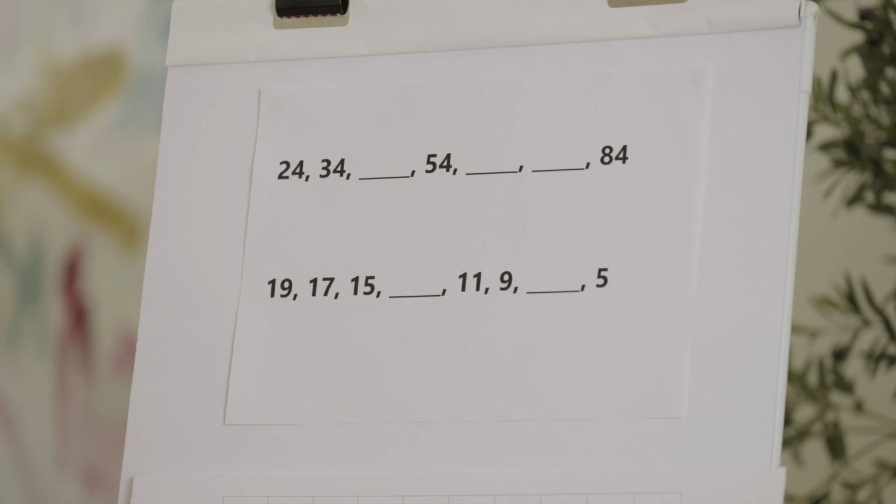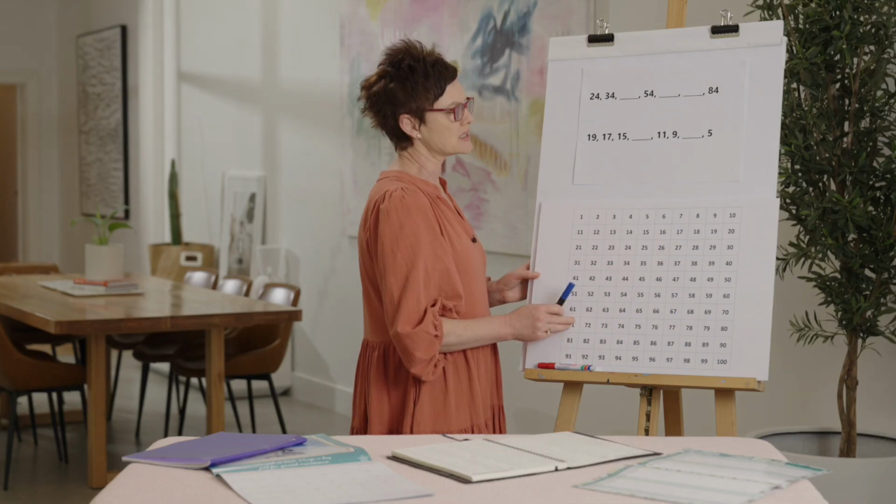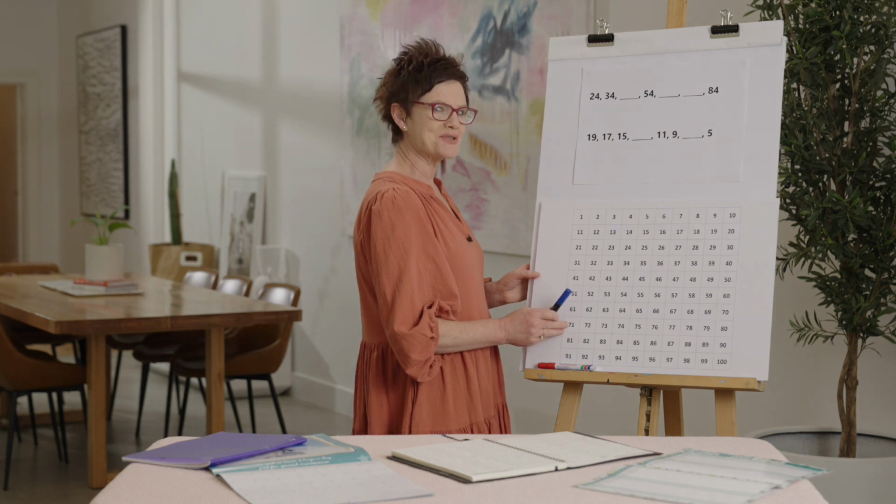What's happening to these numbers? Well, I hope you have some idea. Are they getting bigger or smaller, and by how much? We've got our 100 chart here to help us solve this mystery.